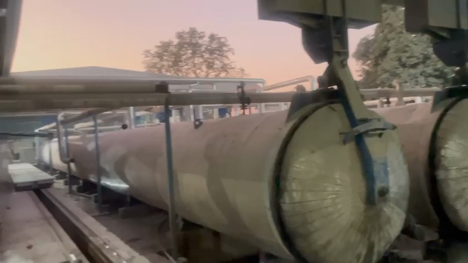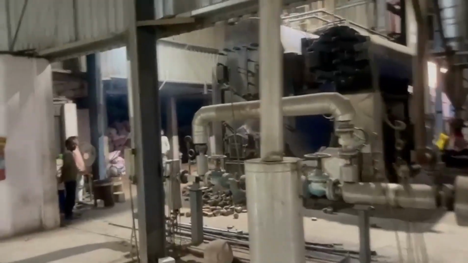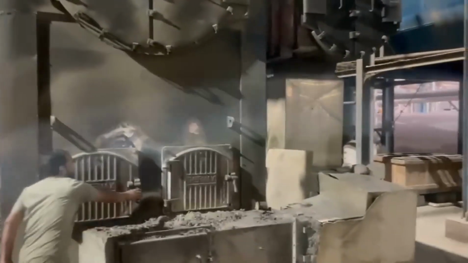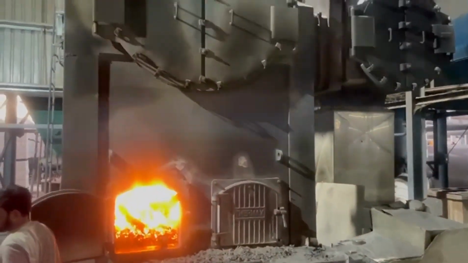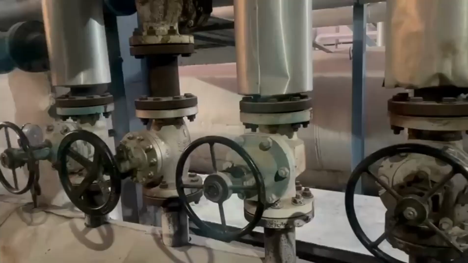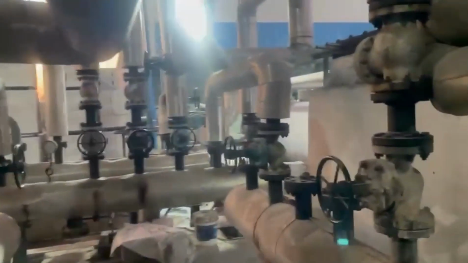which gets generated from the boiler section. So here is the boiler section which produces steam at 17.5 kg, from where the steam goes inside the autoclave. So this is the boiler section from where steam goes into these autoclaves. These are the valves that regulate the movement of steam from boiler into the autoclave.